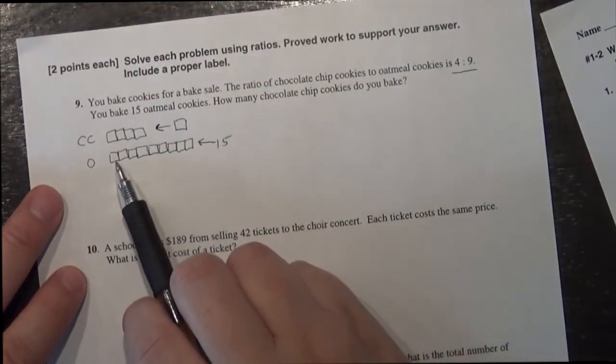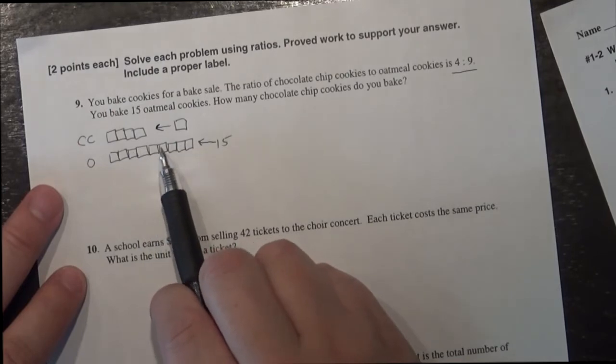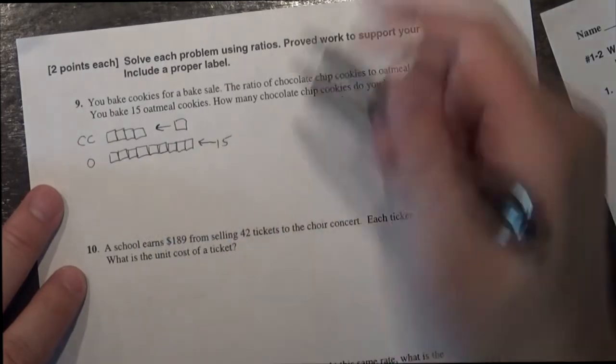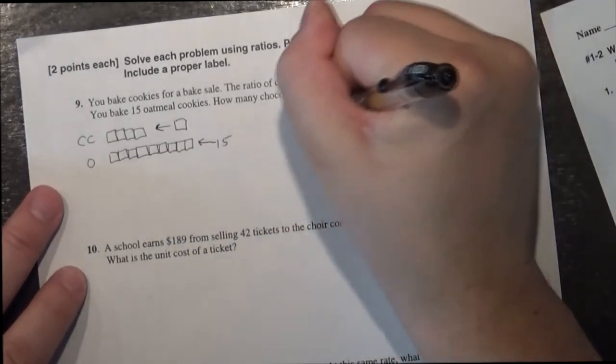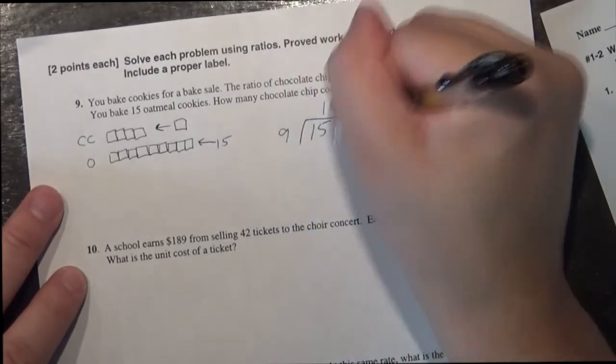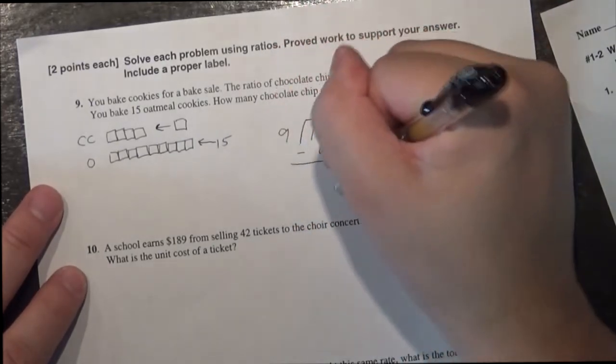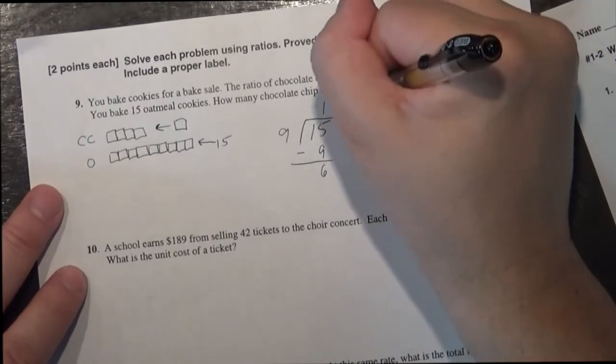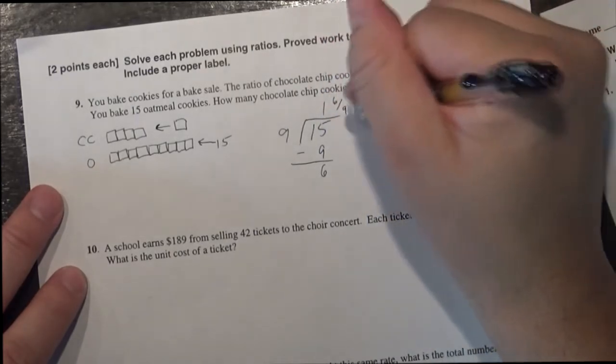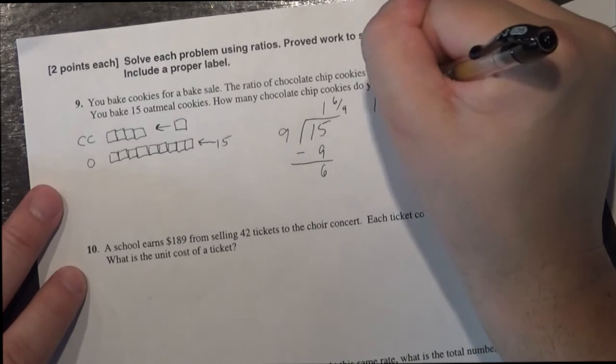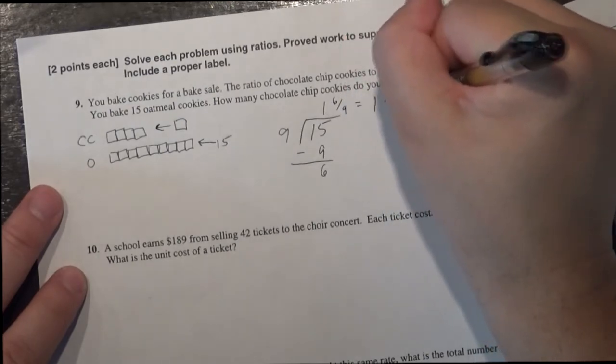I do that because I have 1, 2, 3, 4, 5, 6, 7, 8, 9. So I can take 15 divided by 9. 9 goes into 15 one time, and I have a remainder of 6. That's 6 ninths. Or I could simplify that down and say that it is 1 2/3.